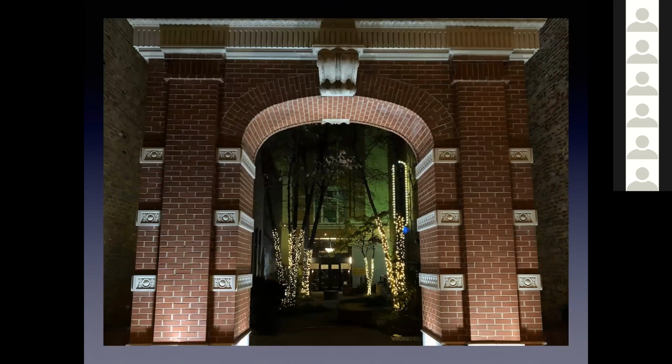Use archways to help frame the picture. This was just downtown on Market Square in Knoxville, walking around one night. This was not a planned photo shoot. It's just like, oh, that's kind of a cool shot, I think I'm going to take a shot of that. Again, just using something to frame the shot.